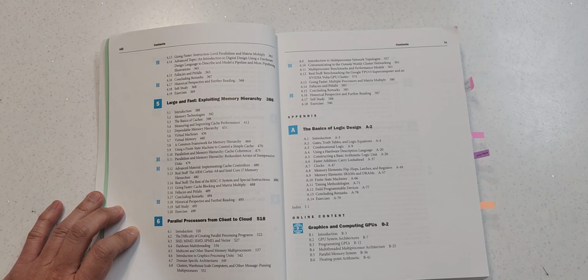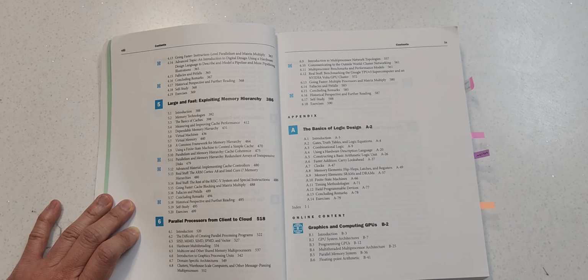Chapter 6. Parallel processors from client to cloud. Introduction. The difficulty of creating parallel processing programs, SISD, MIMD, SIMD, SPMD, and vector. Hardware multithreading, multicore and other shared memory multiprocessors, and an introduction to graphics processing units, domain-specific architectures, and clusters, warehouse-scale computers and other message-passing multiprocessors.